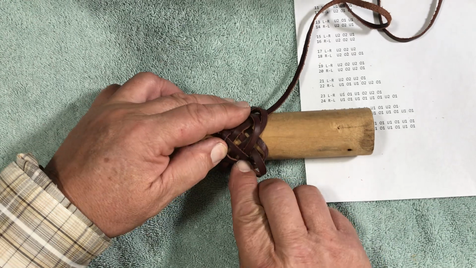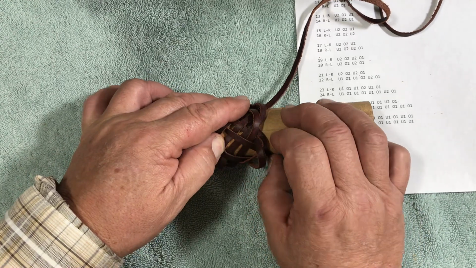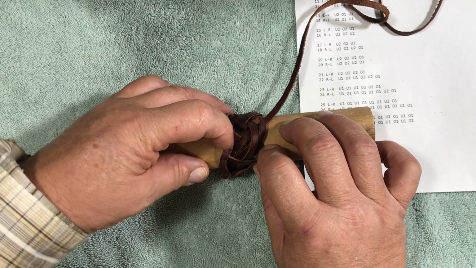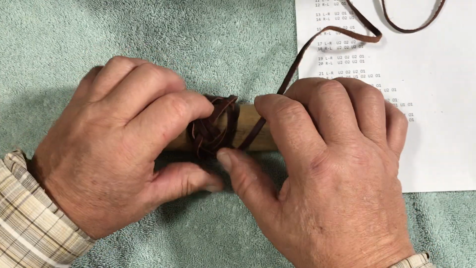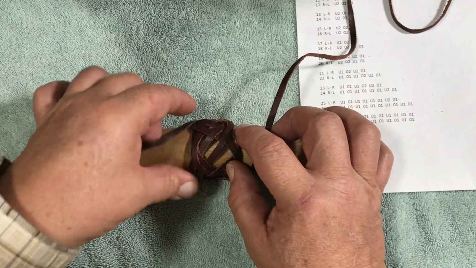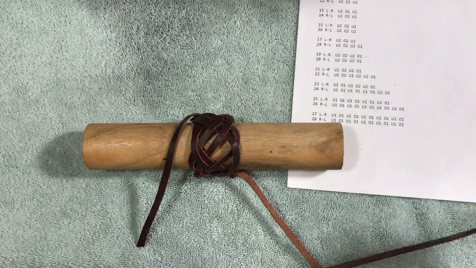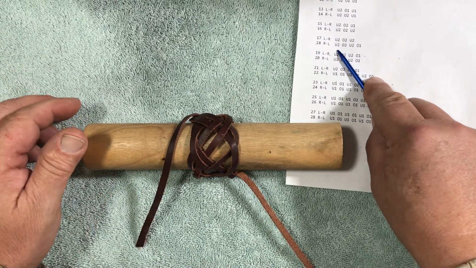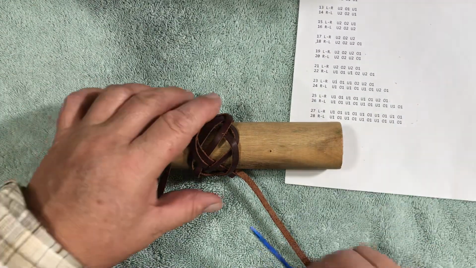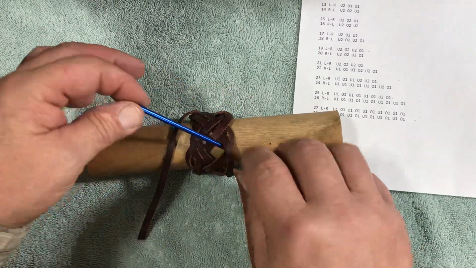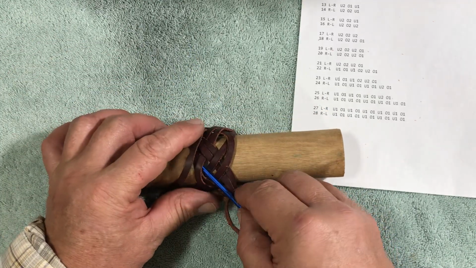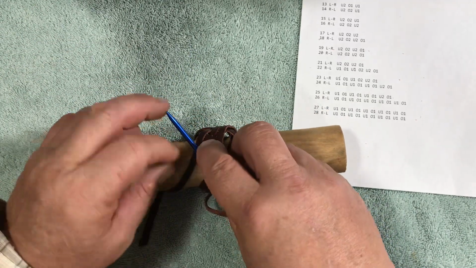We don't want them to cross. Stay there. Okay. Now we have an under 2, over 2, under 2, over 1. Under 2, over 2, under 2, and over the standing end.